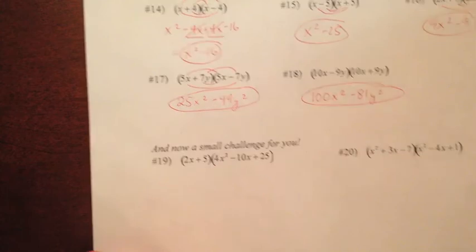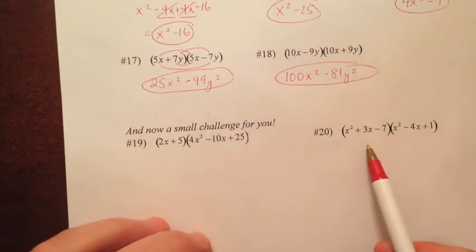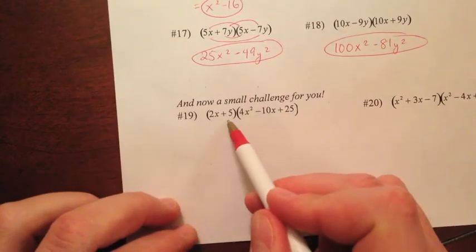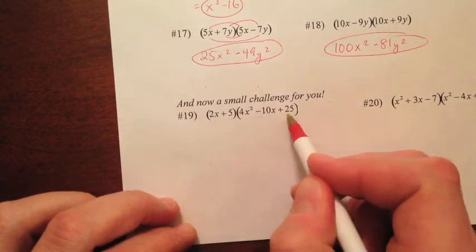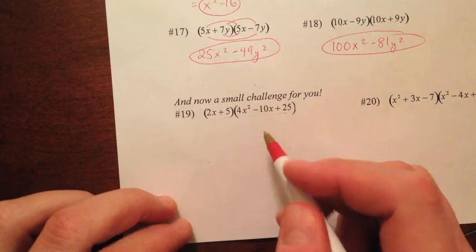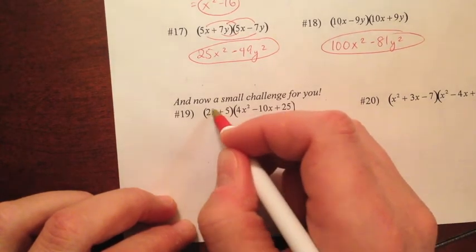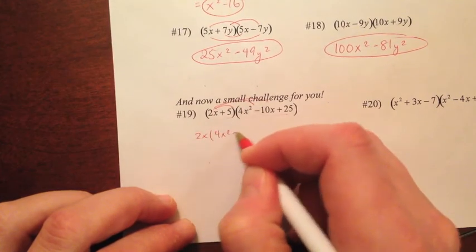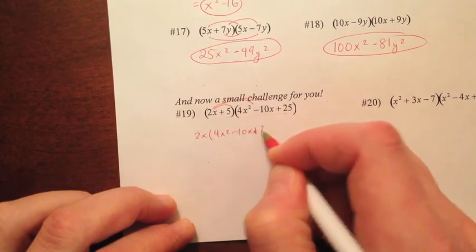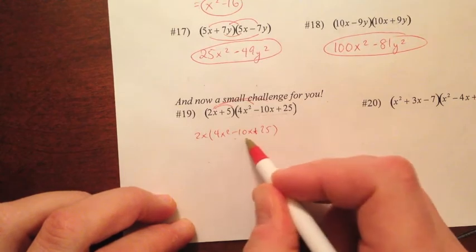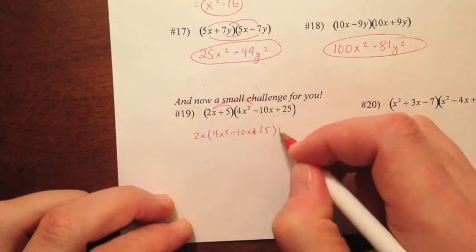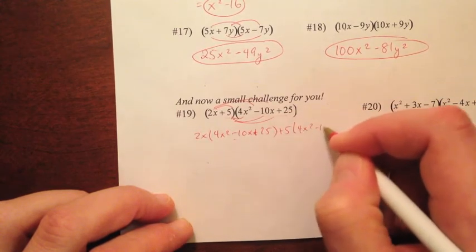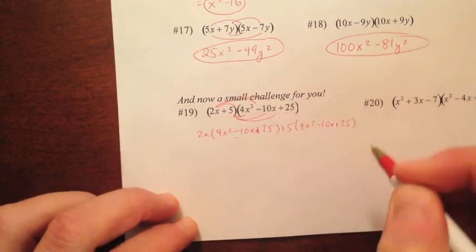Okay, and the last two here, we'll do 19, and then if you're interested in a challenge, I'll let you do number 20. To multiply this out, this is a binomial times a trinomial. So a couple options here. You can do, this 2x would multiply all three of these terms. So 2x times 4x squared minus 10x plus 25 plus 5 times the same thing. Now you can do that, and then you add your like terms.